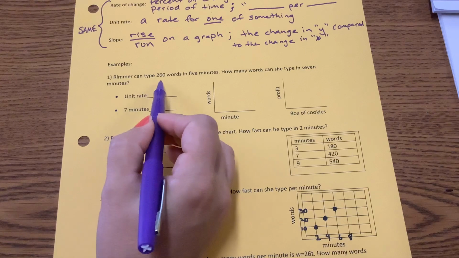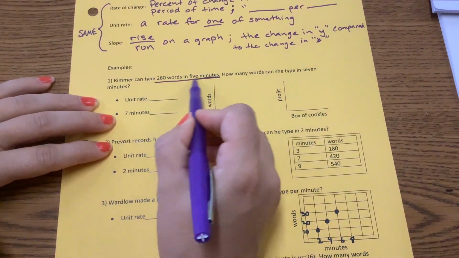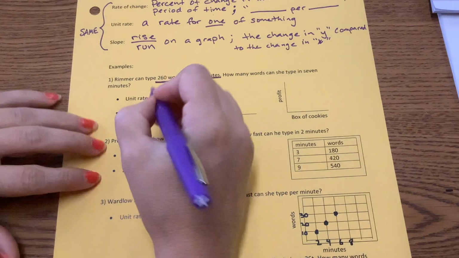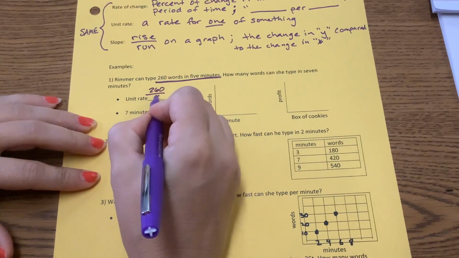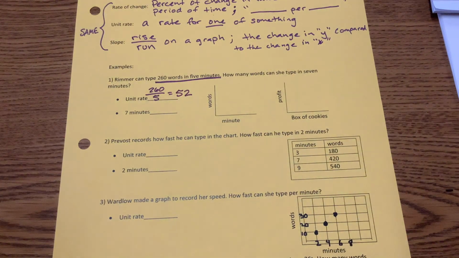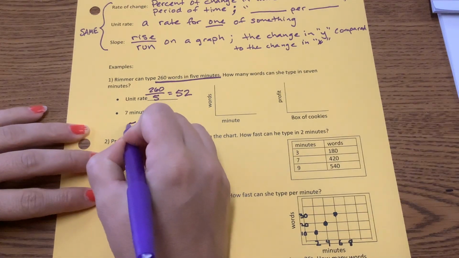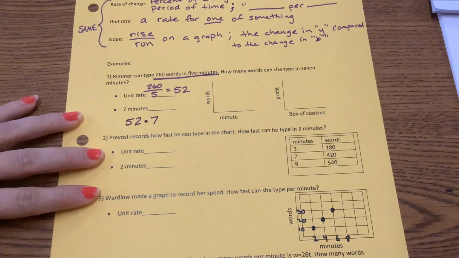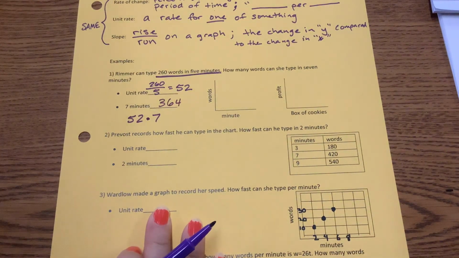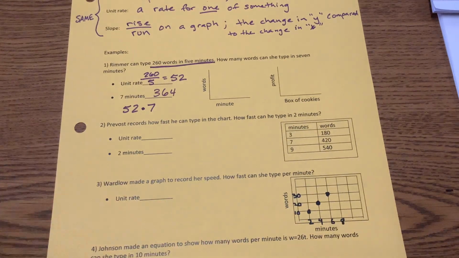For number 1, Rimmer can type 260 words in 5 minutes. So how many words can she type in 7 minutes? Well, a rate of change is 260 per 5. So how do I find out my unit rate? Divide. So take 260 divided by 5, and what's the unit rate? 52. And then what do I do to find out how many words she types in 7 minutes? 52 times 7. And 52 times 7? 364.